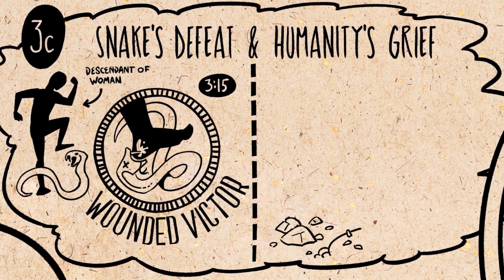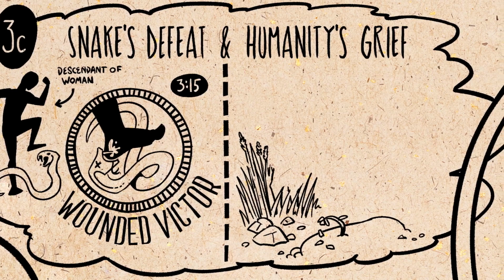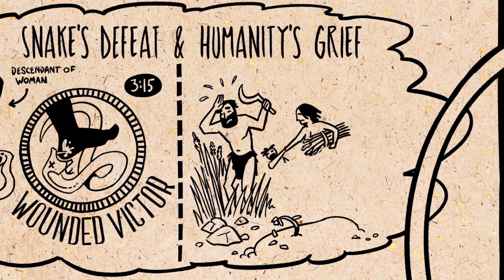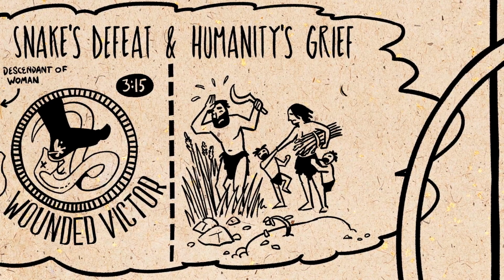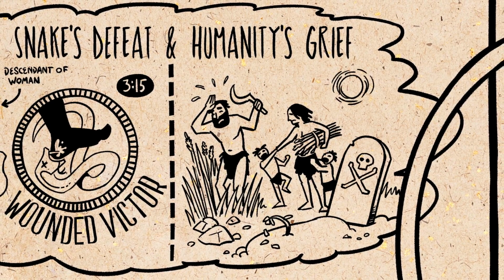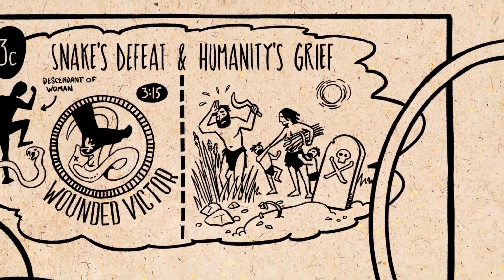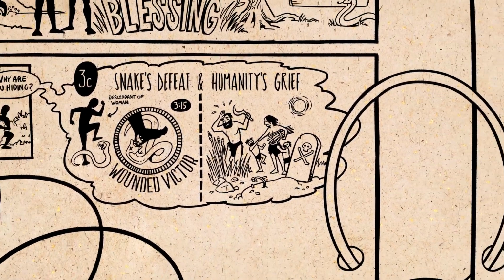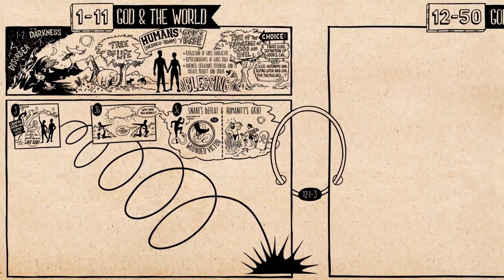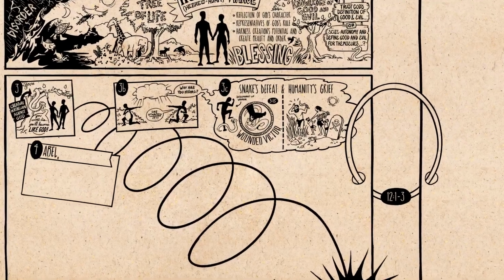So God informs them that now every aspect of their life together, at home and out in the field, is going to be fraught with grief and pain because of the rebellion, all leading to their death. From here, the story then spirals downward. Chapters 3 through 11 trace the widening ripple effect of the rebellion and of human relationships fracturing at every level. So there's a story about two brothers, Cain and Abel.